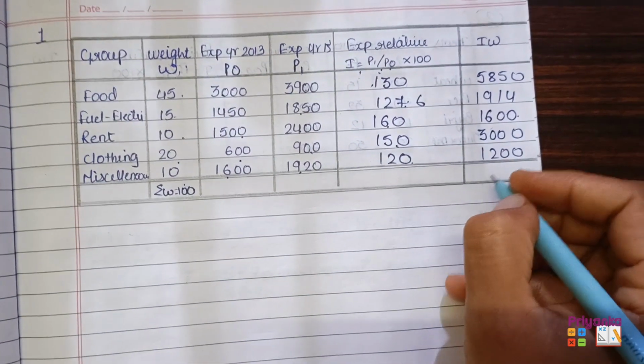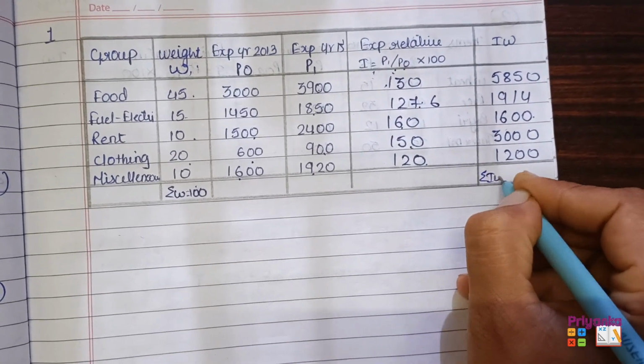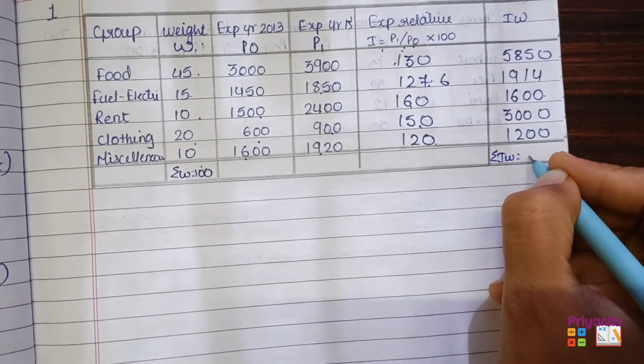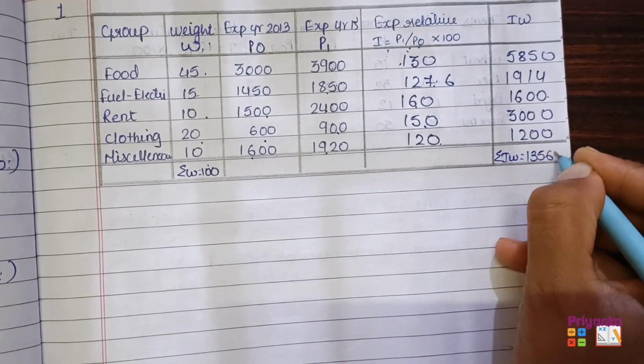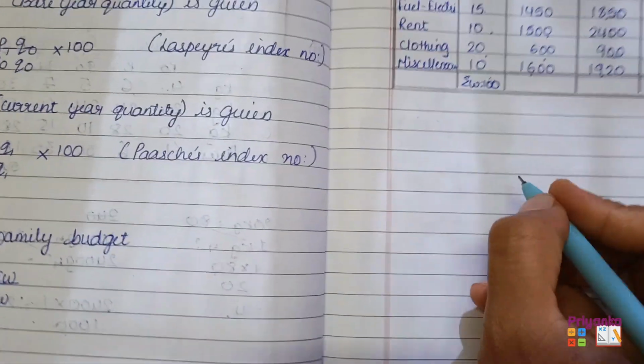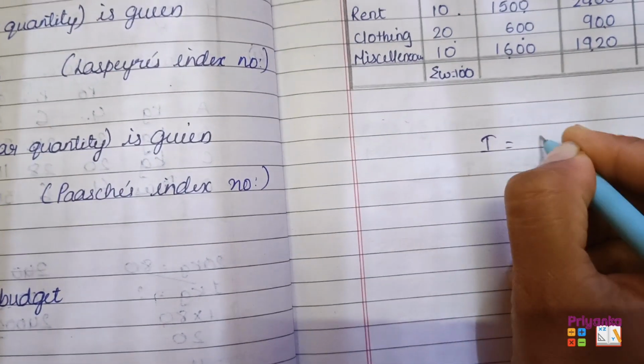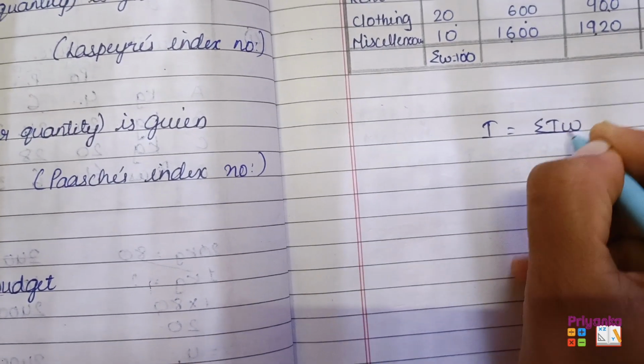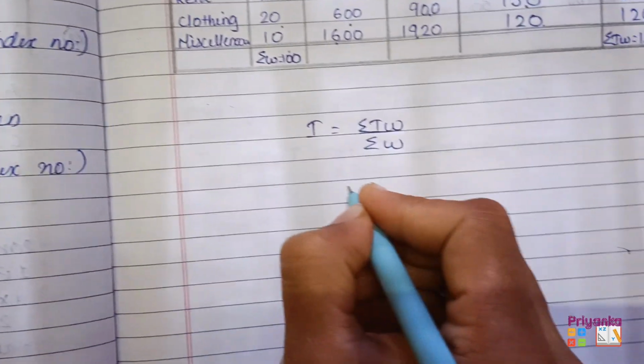Get the total, that is sigma IW, here we get 13564. Now as per the family budget, let's put in the formula, that is sigma IW divided by sigma W.